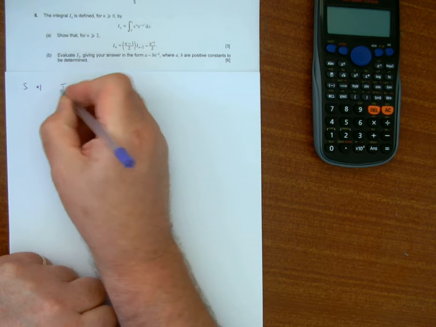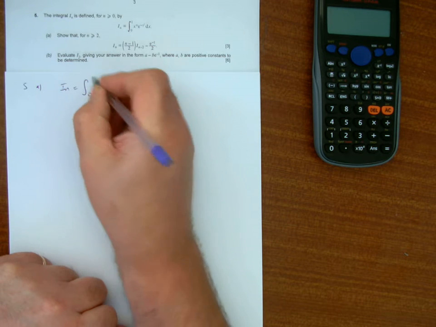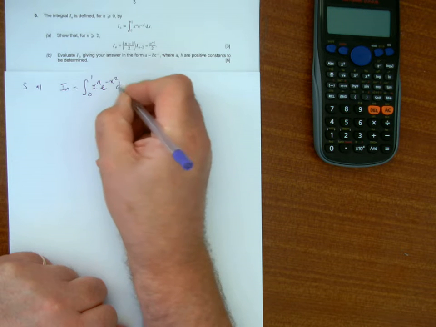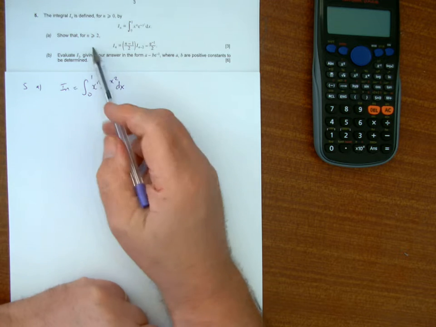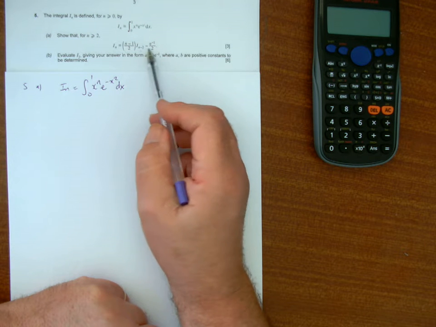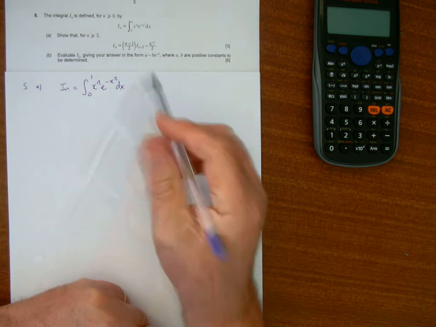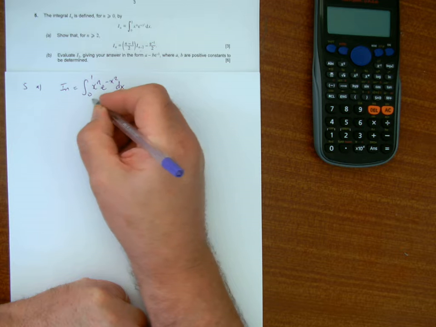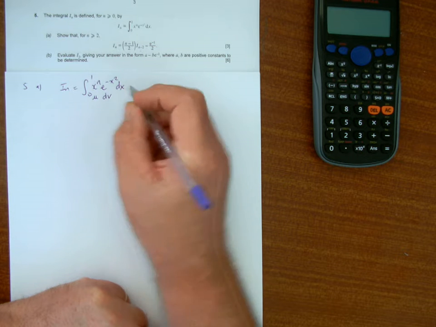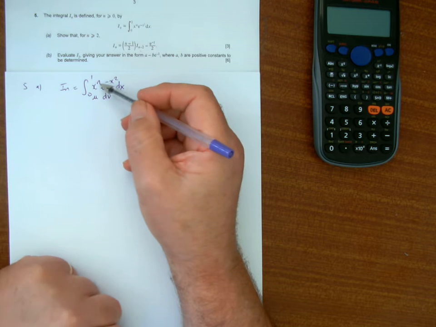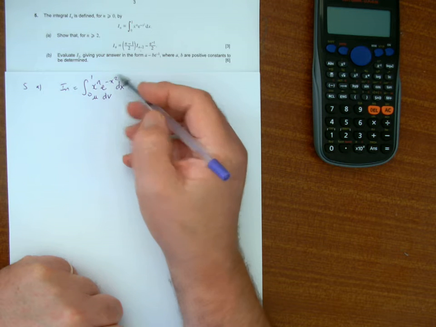Okay, so I_n is the integral from 0 to 1 of x^n e^(-x^2) dx. I'm going to show that I_n is (n-2)... I_n = (n-1)/2 I_{n-2} - (1/2) e^(-1). Now, to reduce it, that power of n needs to come down, and that's by differentiating.